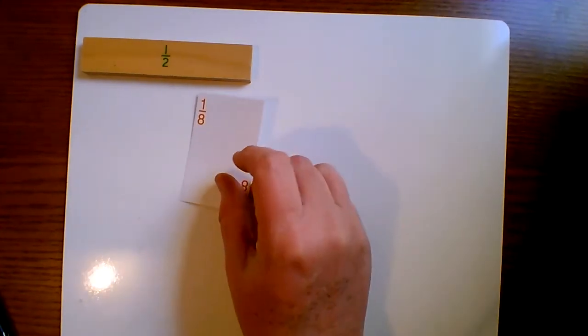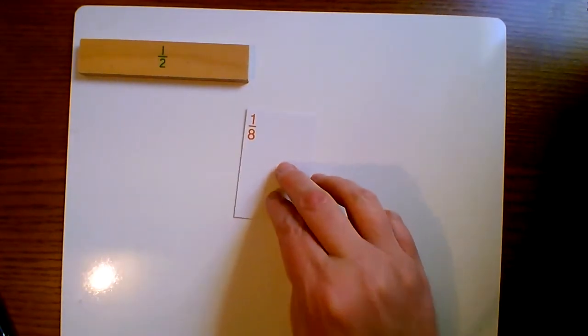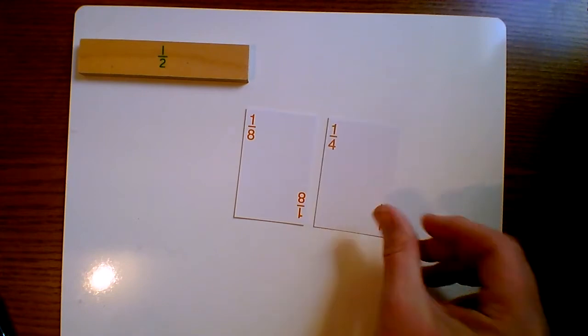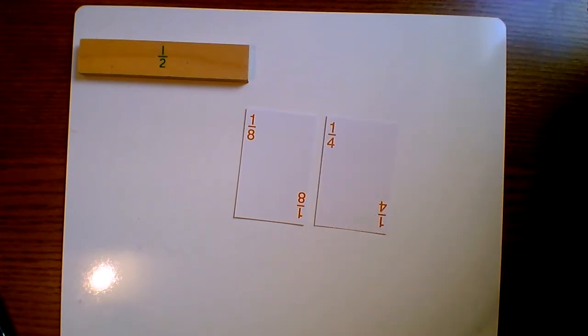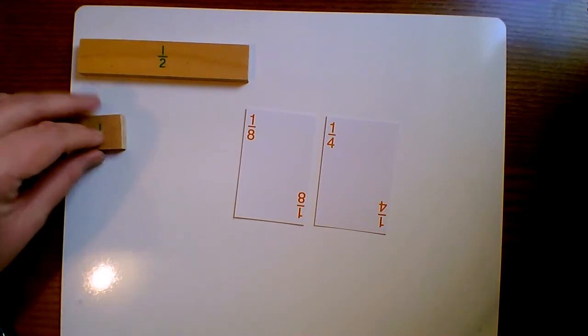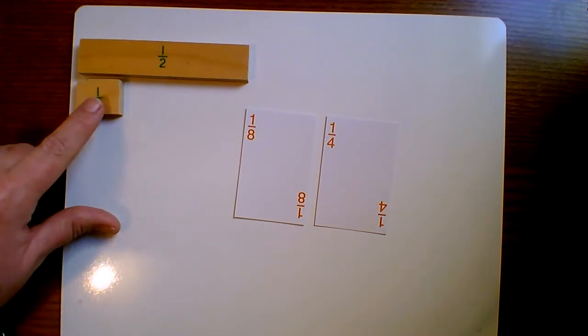Okay, so let's say that we already have a game in progress. So remember, this is 1/2. And somebody has laid out the card 1/8 and 1/4. Okay, and we're trying to get to 1/2. Well, if I'm more of a visual person or if I have learning difficulties, it is very helpful to go ahead and lay out my puzzle pieces.